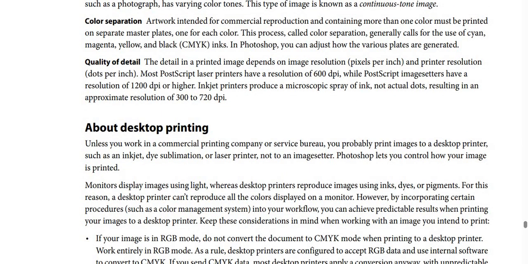And what about color separation? Color separation means that artwork intended for commercial reproduction and containing more than one color must be printed on separate master plates, one for each color. This process, called color separation, generally calls for the use of cyan, magenta, yellow and black (CMYK) inks. And in Photoshop, you can adjust how the various plates are generated.